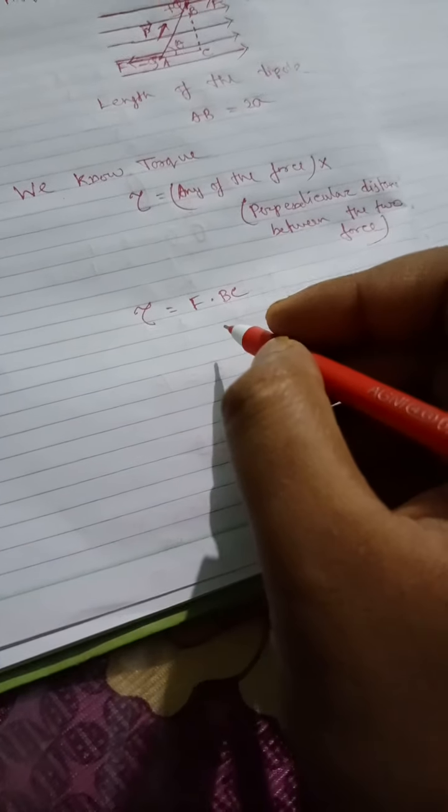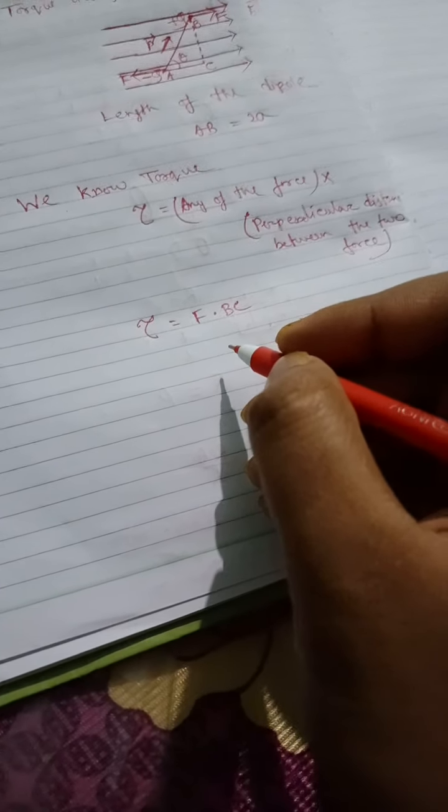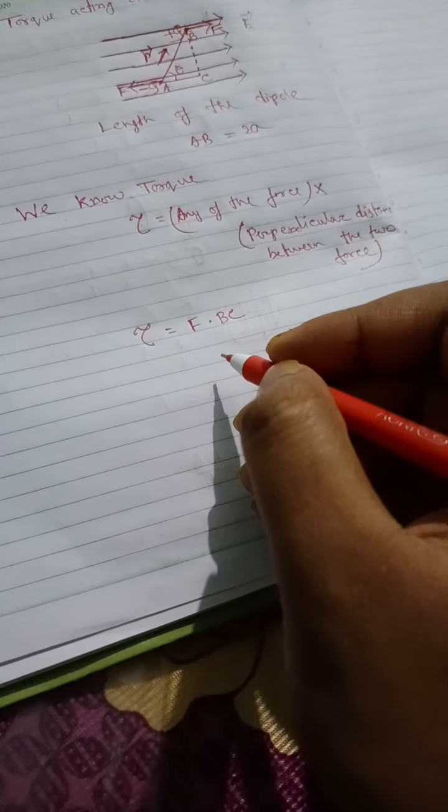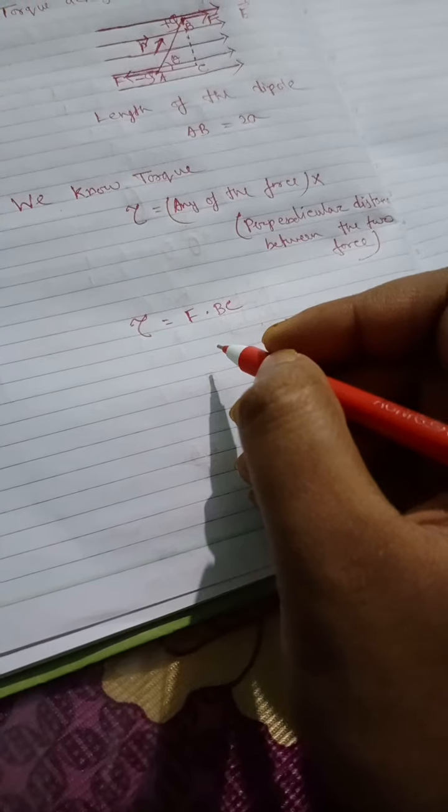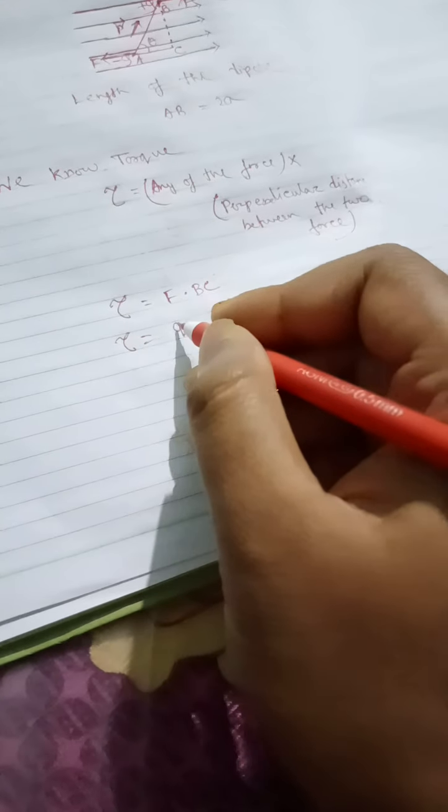Now we know that if a charge Q is placed in an electric field E, then the force F is equal to QE on it. So tau is equal to the value of the force, that is QE into BC.